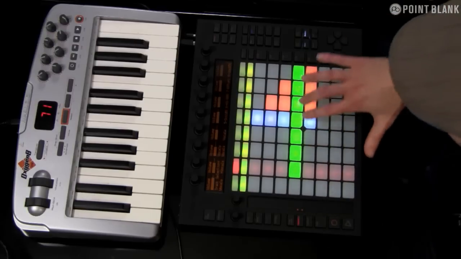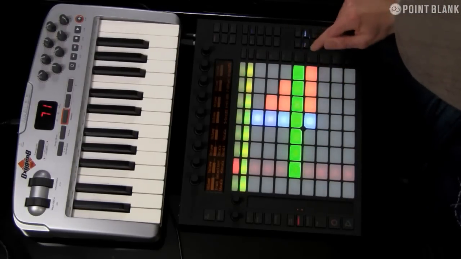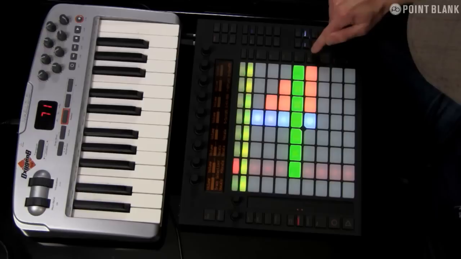So just quickly back to the Push. This is something that's really cool. Actually, if there is a way to copy it. You can, if you use duplicate. You remember this? I set up another track here, another scene which had this string line on it.